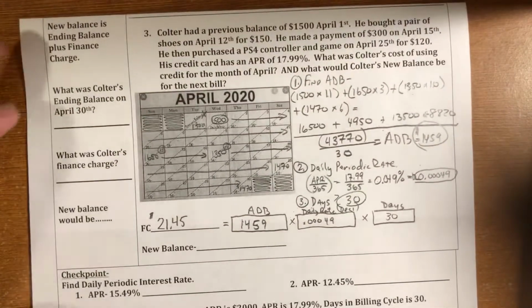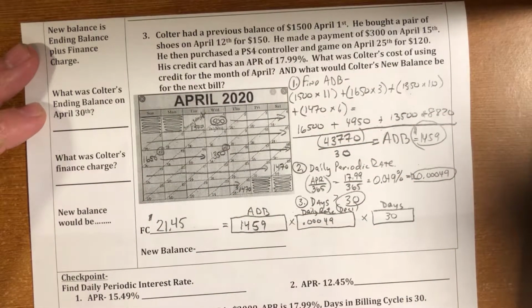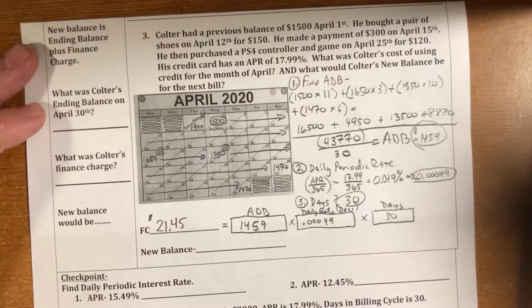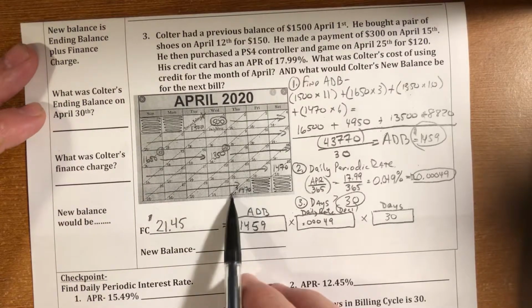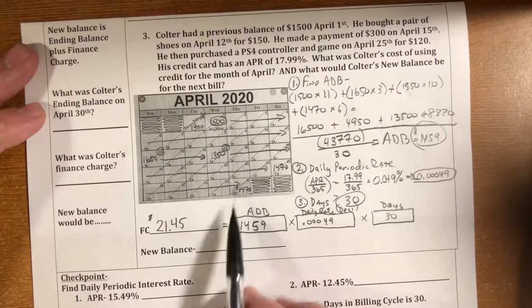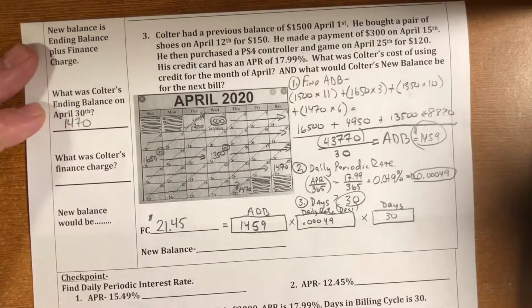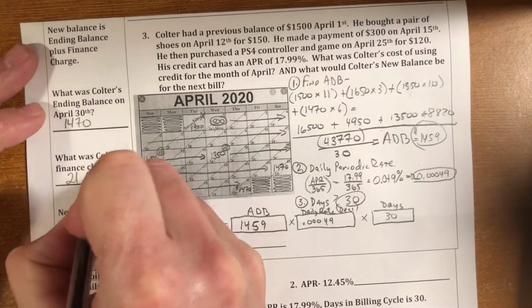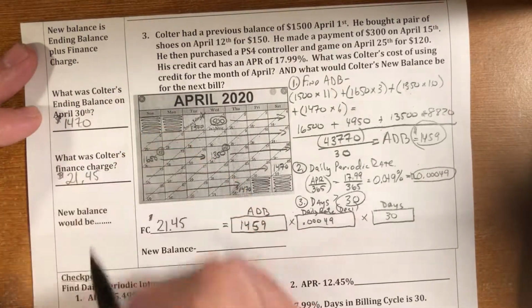Now, new balance. We found our finance charge. That was the first cost of doing business. He had $21. That's what it cost him to do business with that credit card company. Now, we have to find what his new balance is for next month. So it says here, what is the ending balance? Well, remember we found the ending balance after all those purchases, all those payments, is $14.70. What was his finance charge? $21.45. Well, all we have to do is just add those two together.